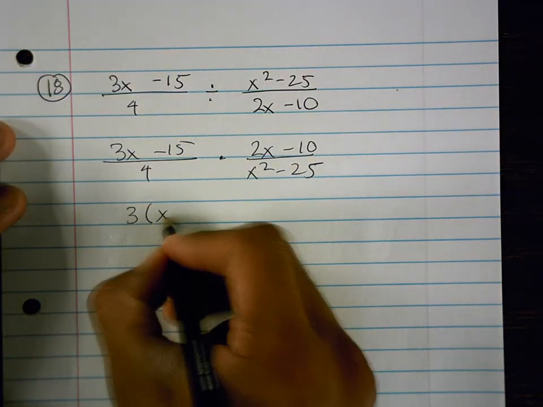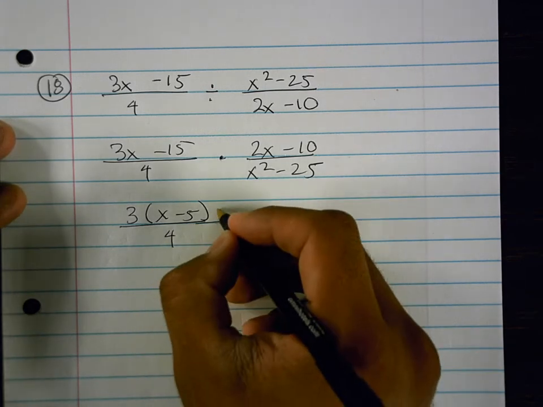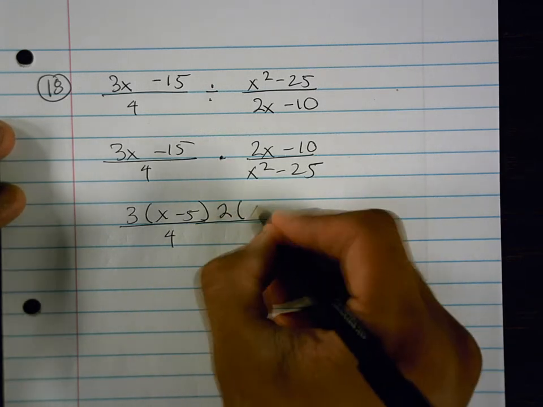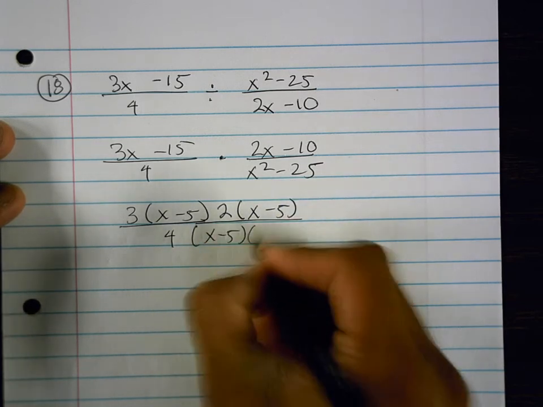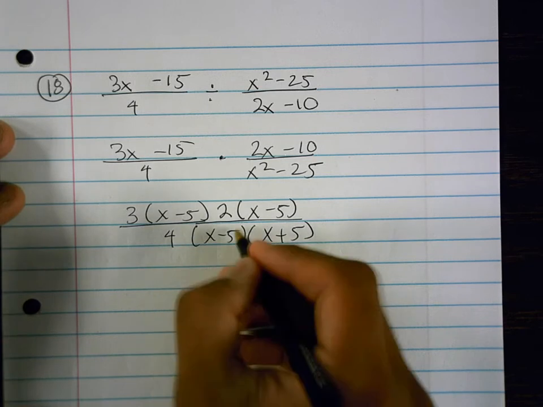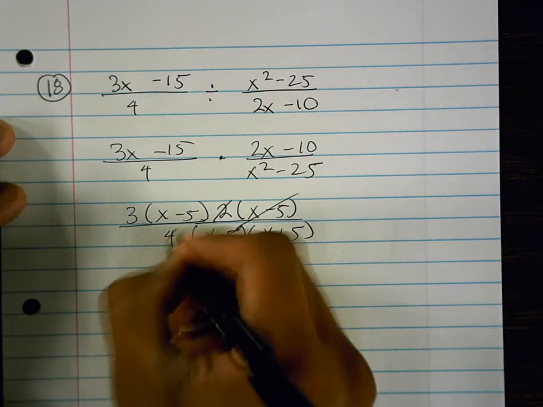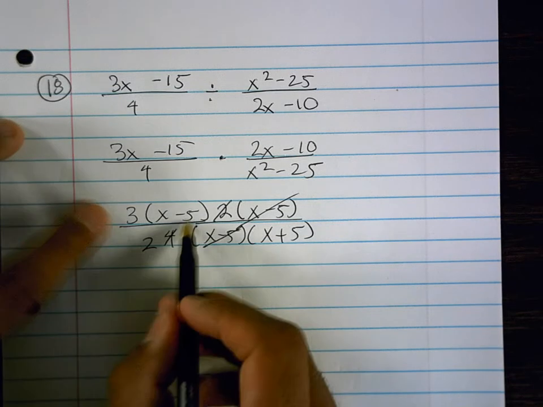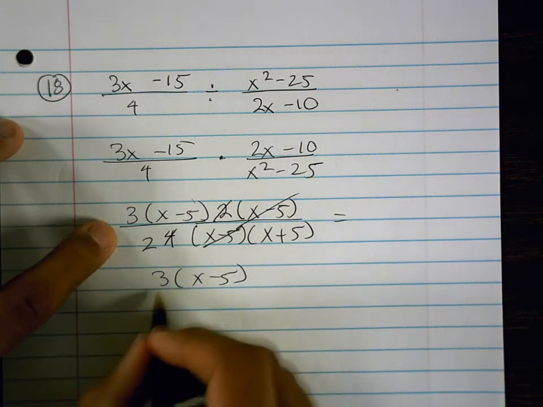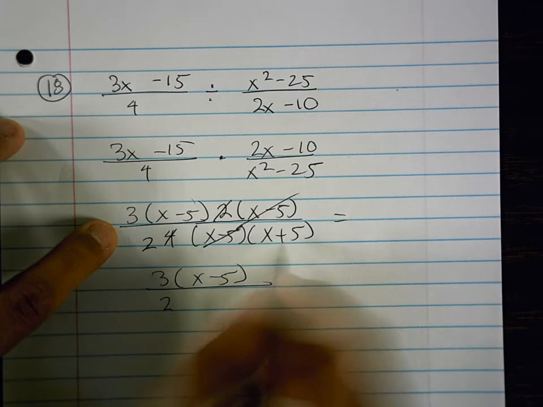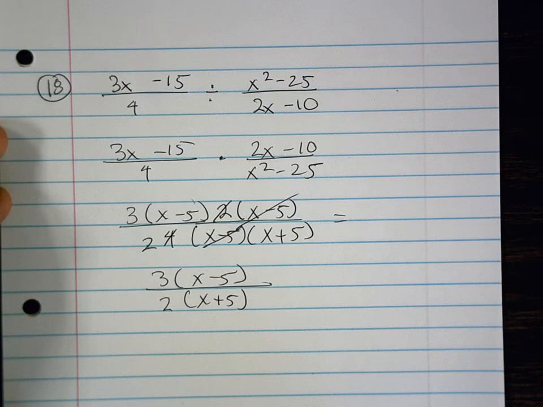This top one turns into x minus 5 all over 4. And this one I've got a GCF. Now be careful, I'm taking this 2 out. Don't lose it. Okay, we really should put that out front. Then we've got a difference of squares down here. Okay, so one x minus 5 goes away, that goes away, leaves me with the 2. So up top I'm left with 3 times x minus 5, and down below I'm left with that 2 and that x plus 5, right? And those are not the same. I cannot cross those off.